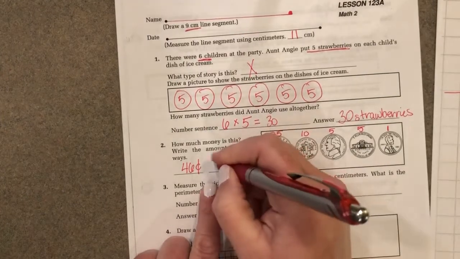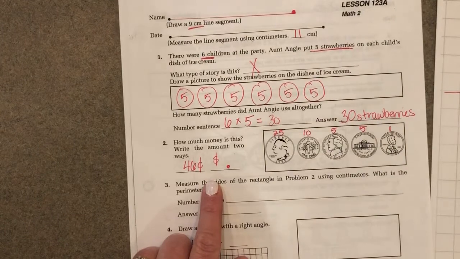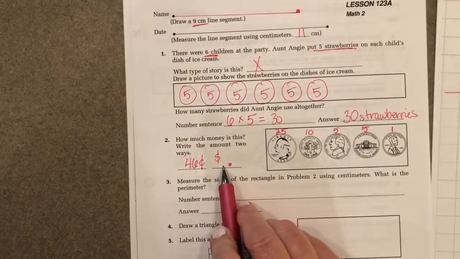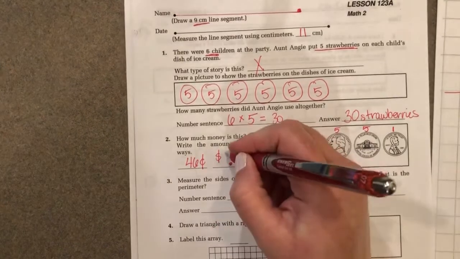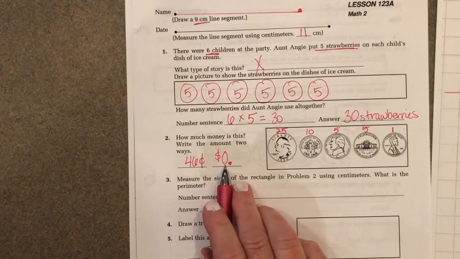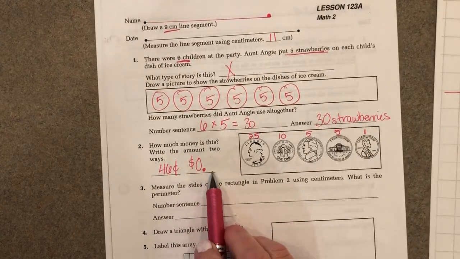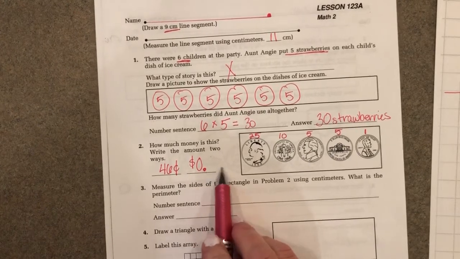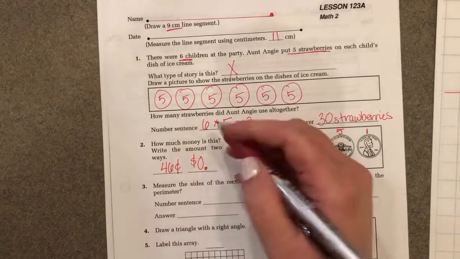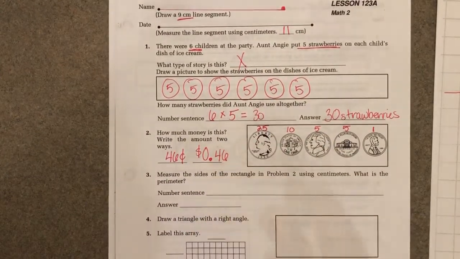The other way we can do money is with a dollar sign and a decimal point. Now, when we do that, we write how many whole dollars are over here, and there's 0. We don't have to put that 0 there if there's 0. Mrs. Musselman likes to do it. And then there's always 2 numbers after the decimal point. In this case, those 2 numbers are going to be 46, because after the decimal point, that means how many cents there are.